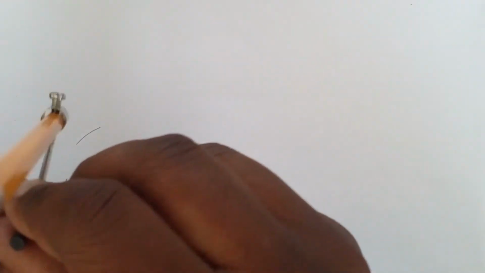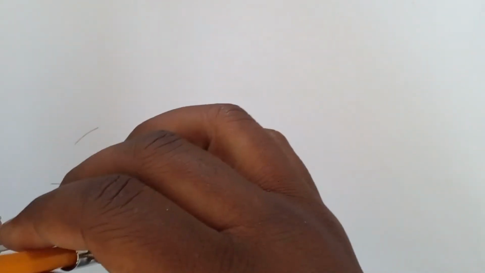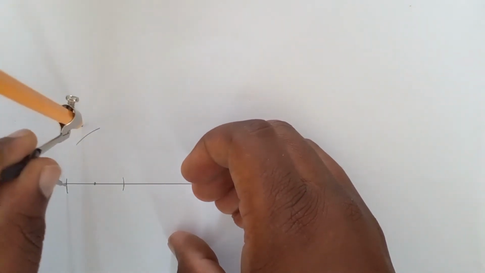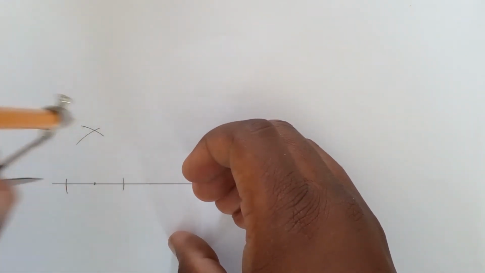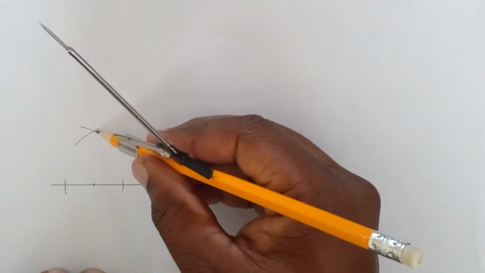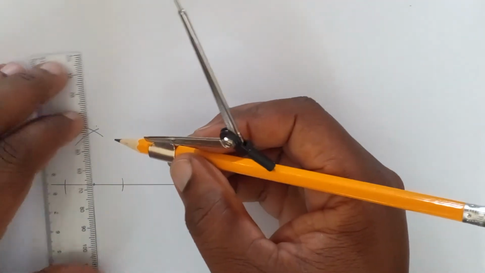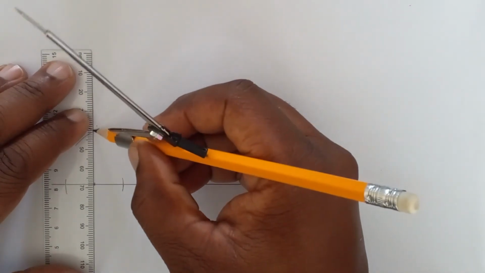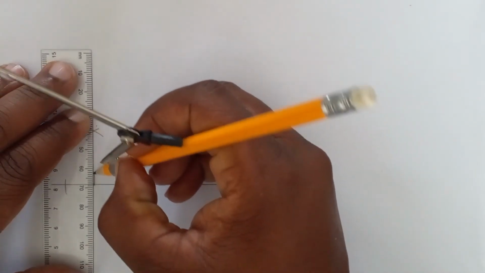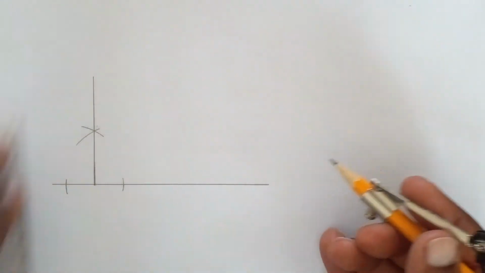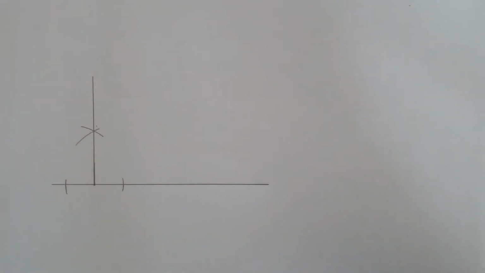Okay, now without changing this radius, we're going to put our compass onto this point and draw another arc. We can see that the two arcs are meeting at this point. So from the point where I drew my angle up to this point, I'm just going to join those two with a straight line, or maybe extend it to wherever I can. So there we have it. This line should be perpendicular to that line.